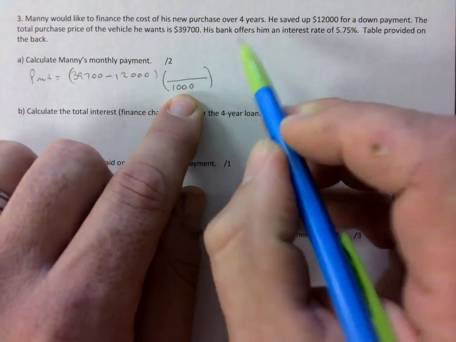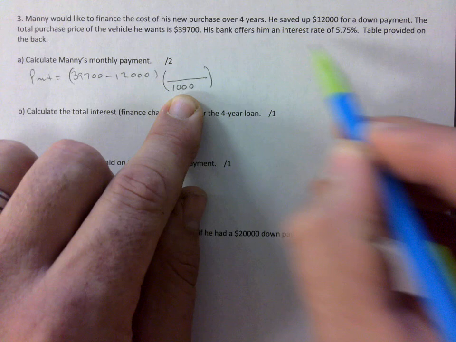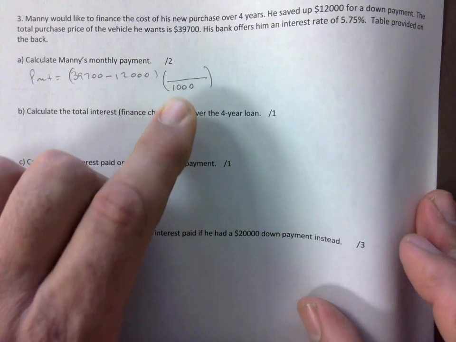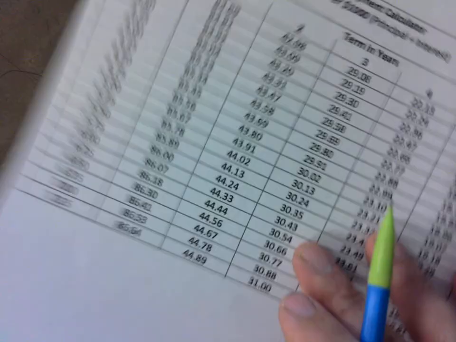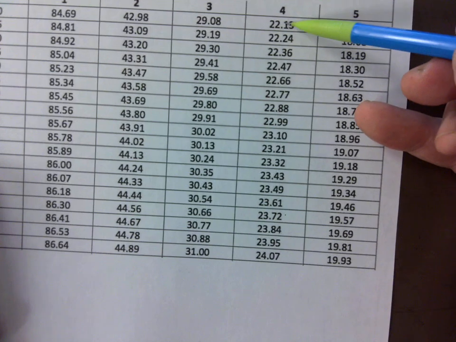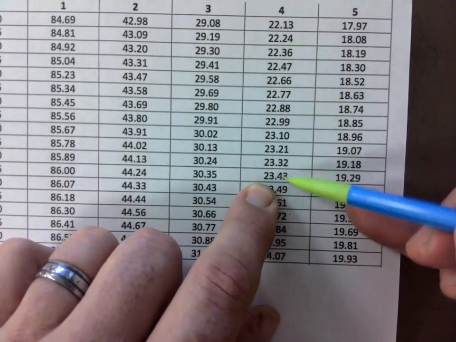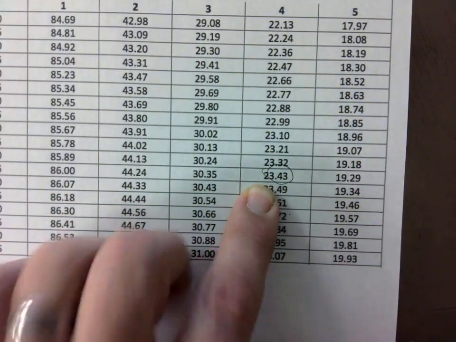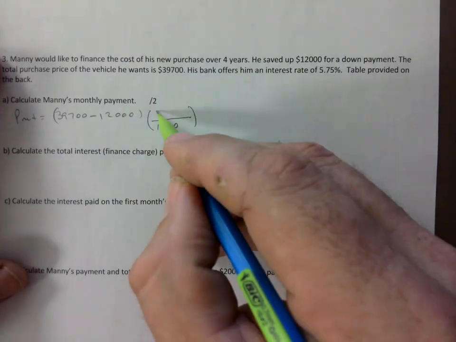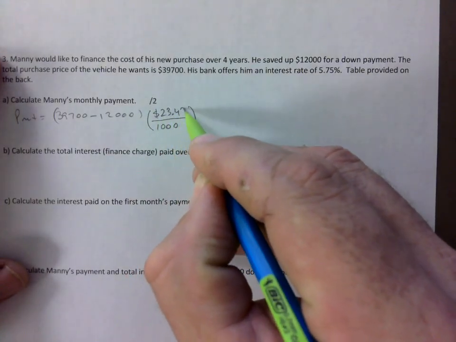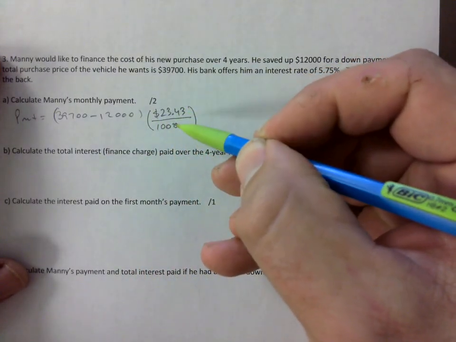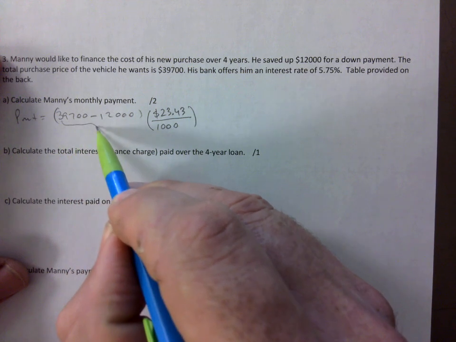Anything over 1,000, they need to either give it to you there or they give you a table. If it's a table, we go 5.75 over 4 years. I match it and it's 2343. That's the number I'm after. So you get a mark for just having that picked.